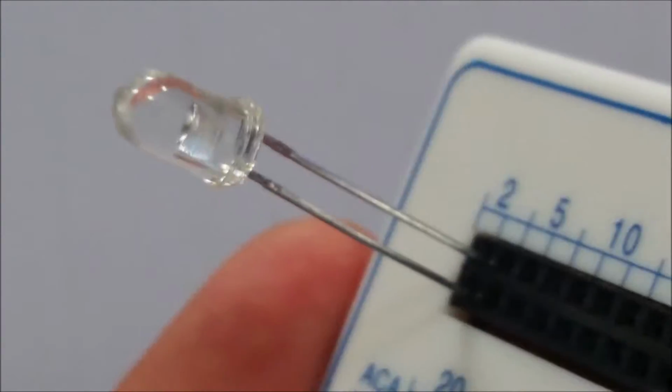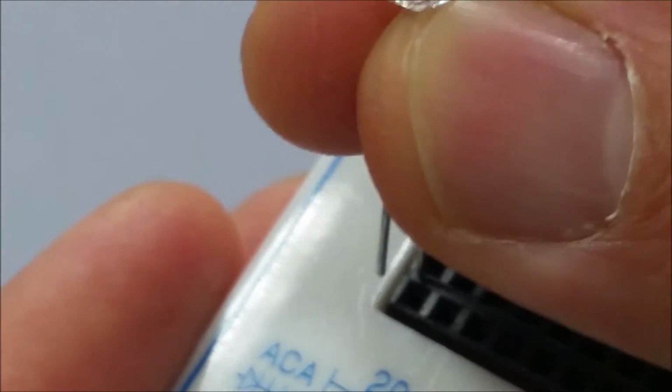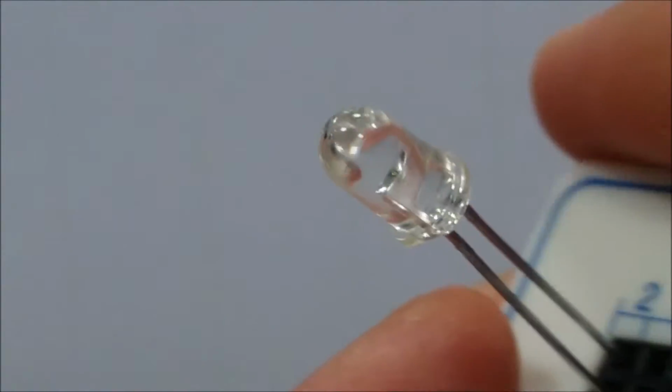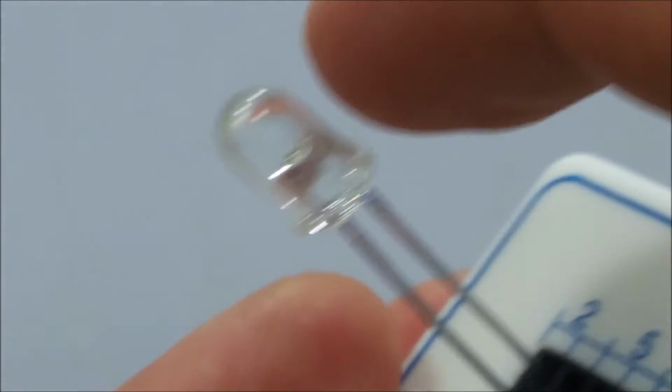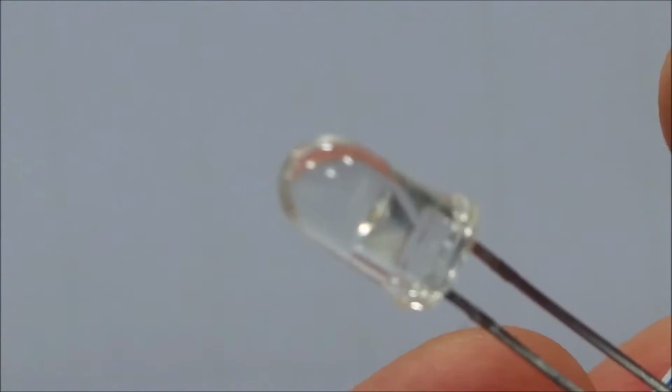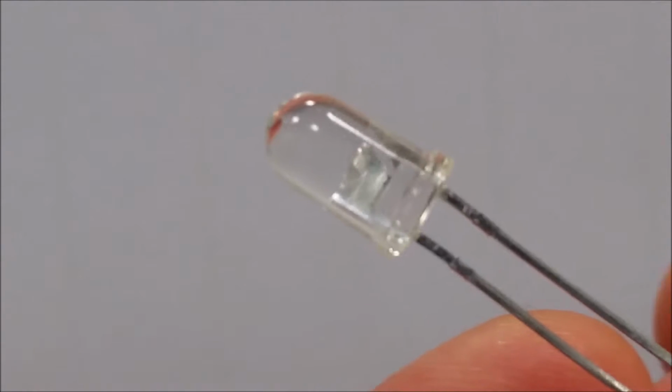Where is the current coming from? Oops, let's see. Yeah, okay, it should be from the cathode into the anode. Great. So the current is coming from this branch, going there, and then it goes through this tiny golden wire. Let me try to focus again. That golden wire you can see there.